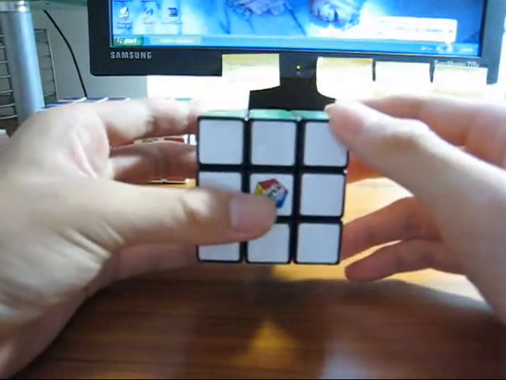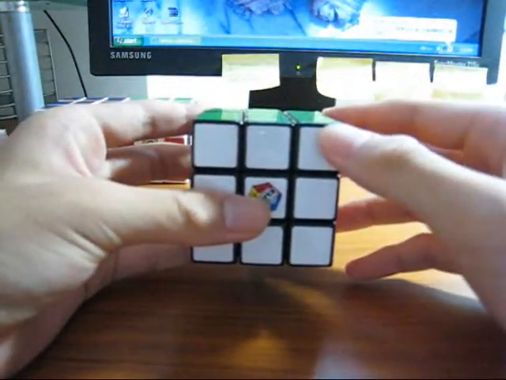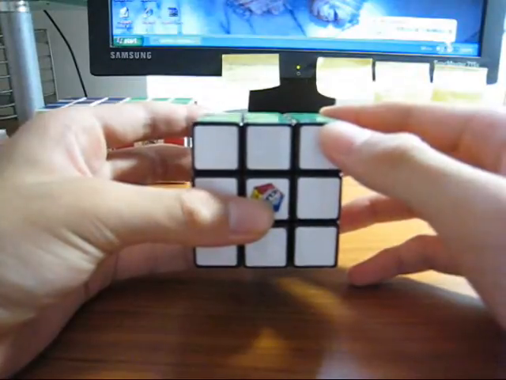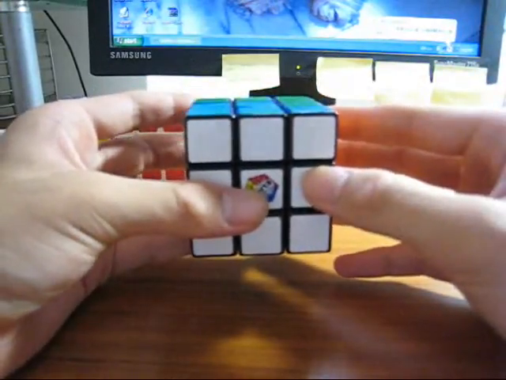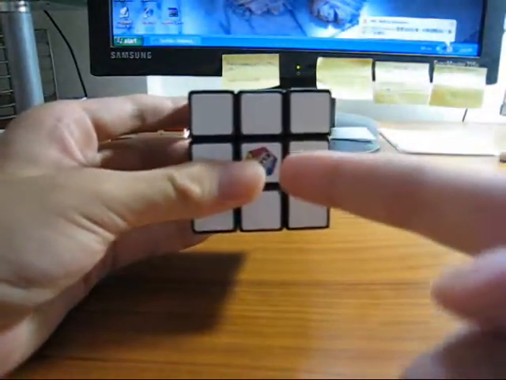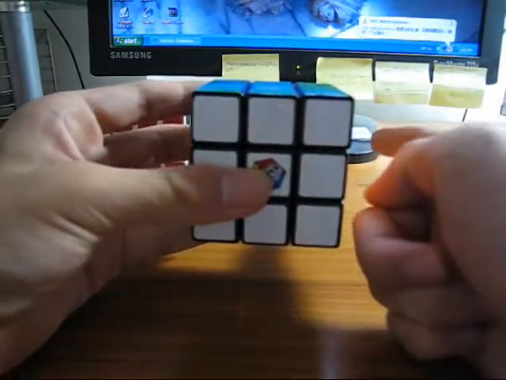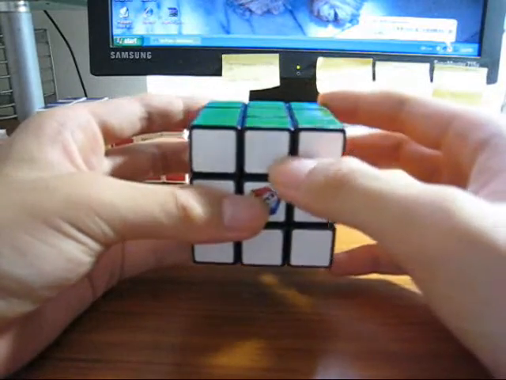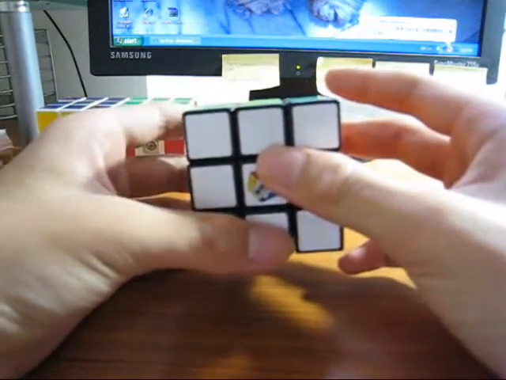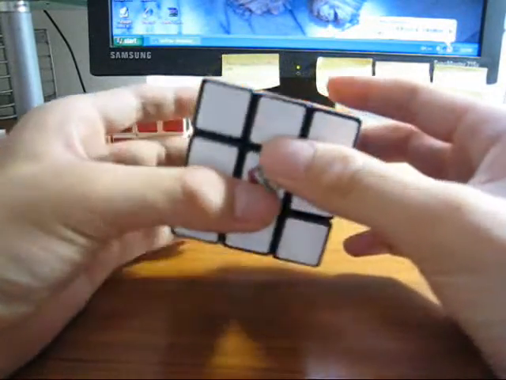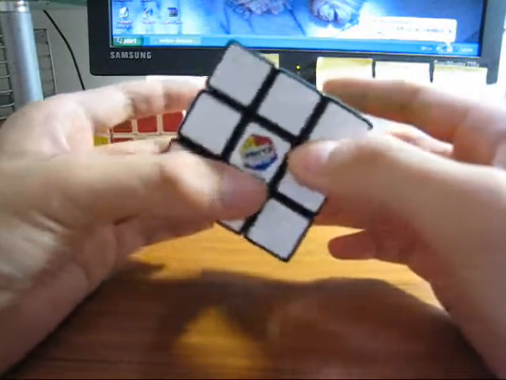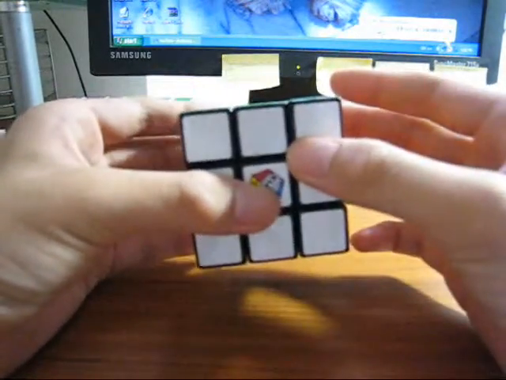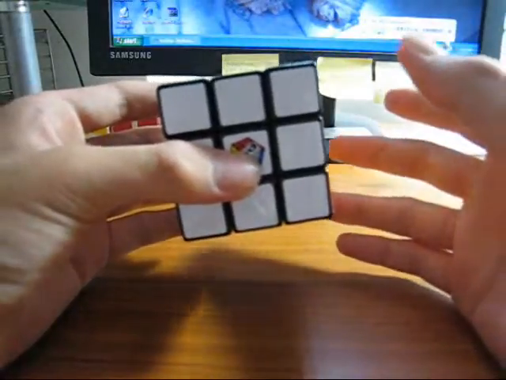Now for the Z, you don't actually see a lot of Z and Z primes in the notation, but I still think that you have to cover it. A Z is from the front of your cube to the back of your cube, pointing in that direction. So a Z prime would look like this, and a Z would look like this. Now we've covered the XYZ.